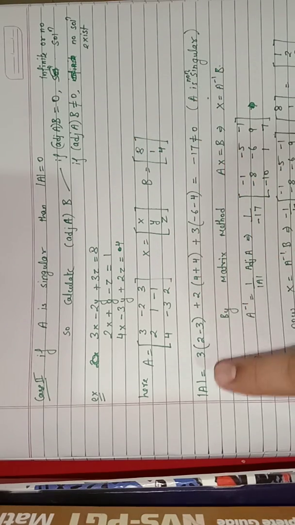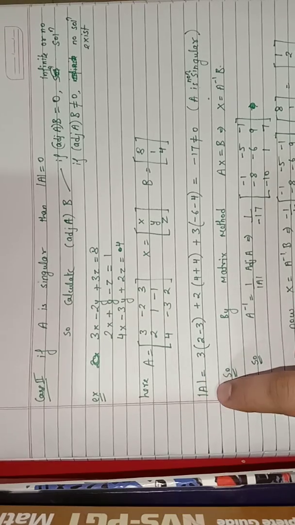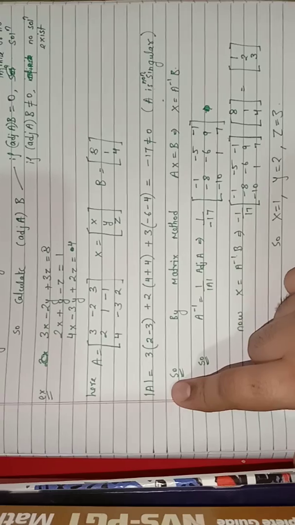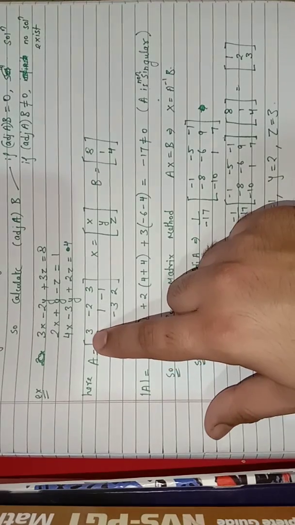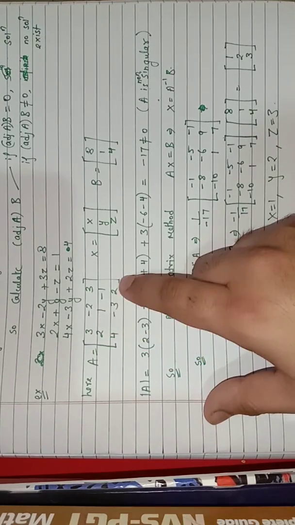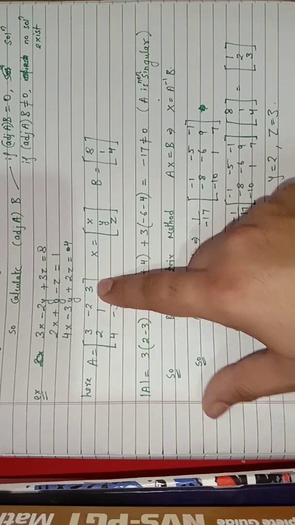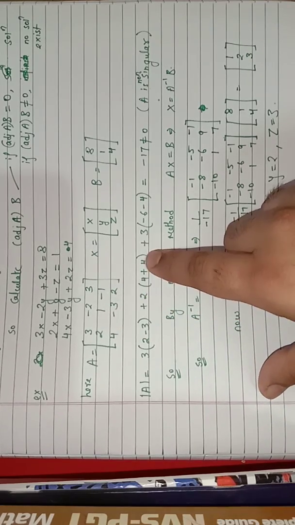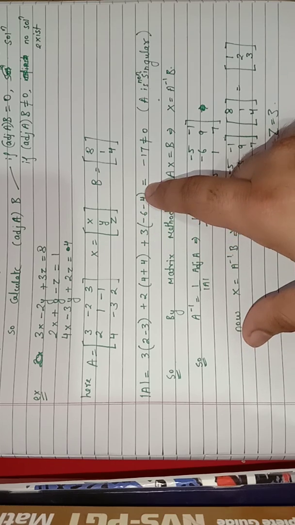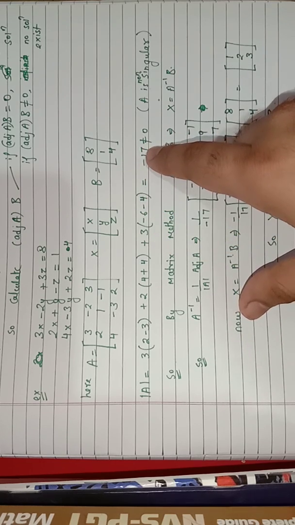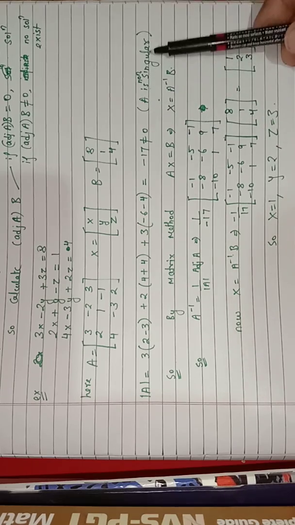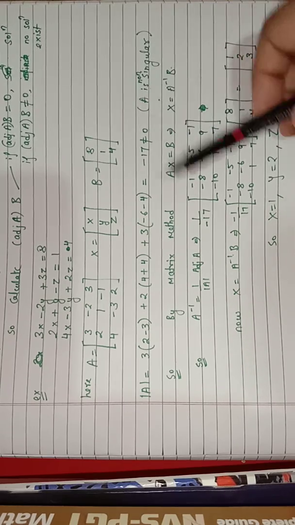So first of all you will start your answer with determinant A. First we have to check whether the determinant is coming 0 or not. So determinant A is 3 multiplied by 2 plus 2 minus 3, similarly 2 multiplied by 4 plus 4, 3 multiplied by minus 6 minus 4. So it comes out to minus 17. Minus 17 is not equal to 0. Therefore A is non-singular, and non-singular means case number 1.